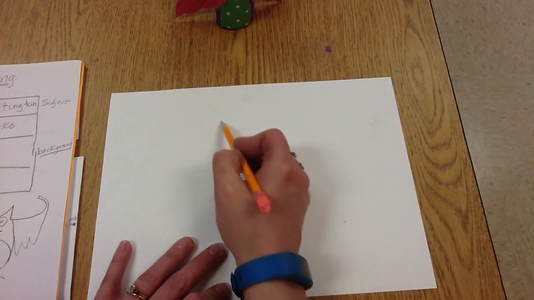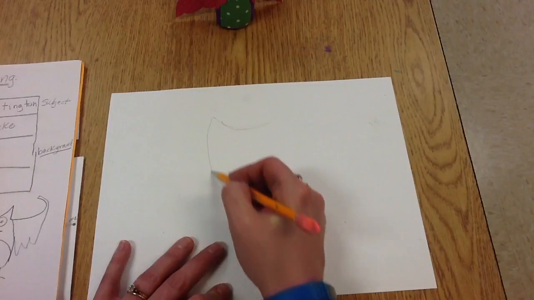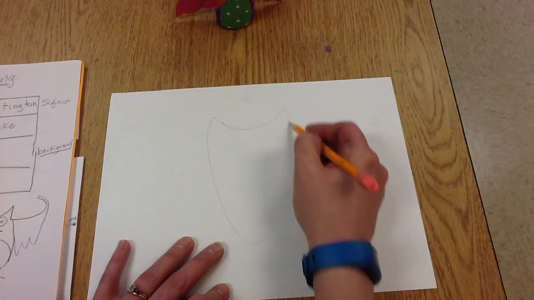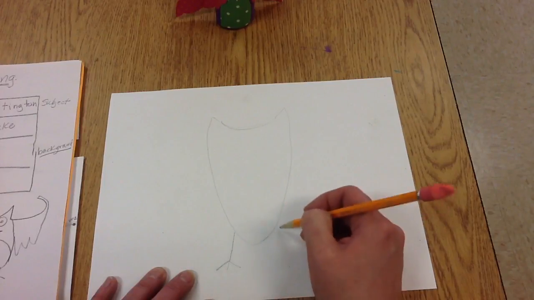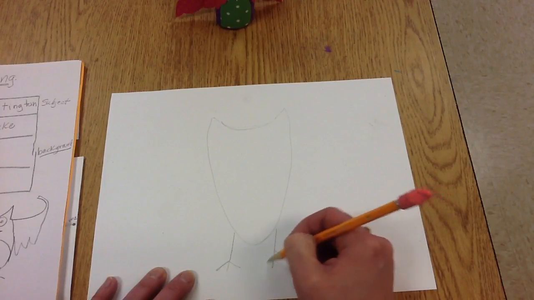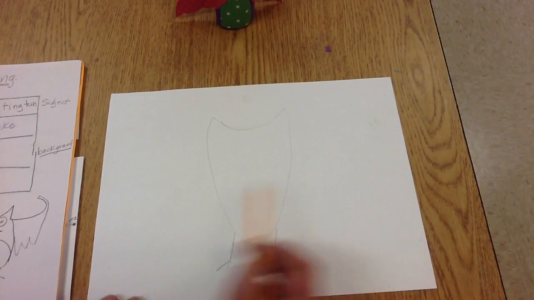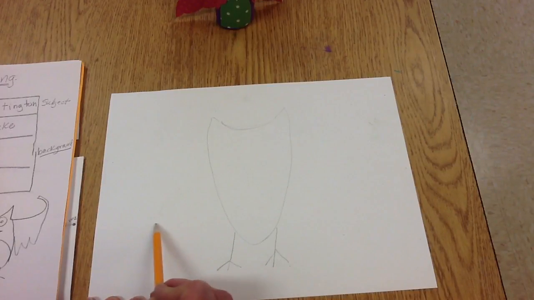So I'm going to go ahead and sketch her kind of lightly because I might need to erase some of her for the background if I decide to put an island in here, which I might do. I think I might need a little countertop here for her to work on.